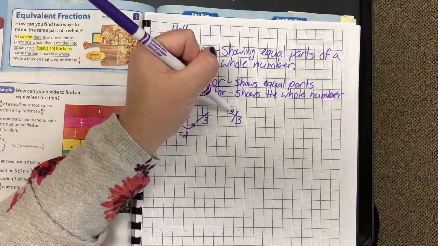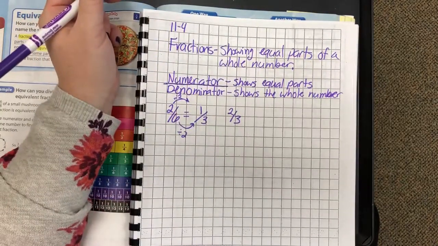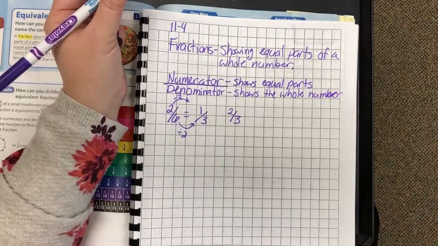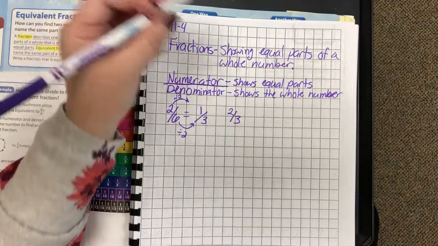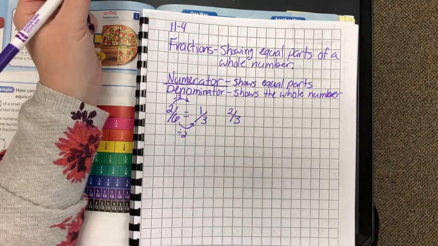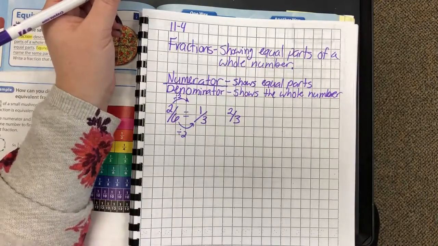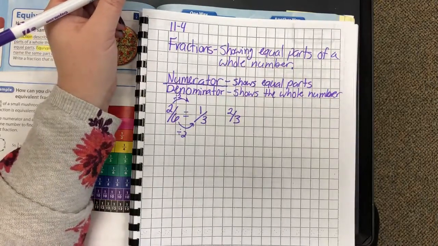2 can only be divided by 2. So I can't make that any smaller. Now, can I make it bigger? Totally. All I have to do now is just pick. How do I want to do it? I can make it bigger by multiplying by 2, by 3, or by 4. I could choose however I want.